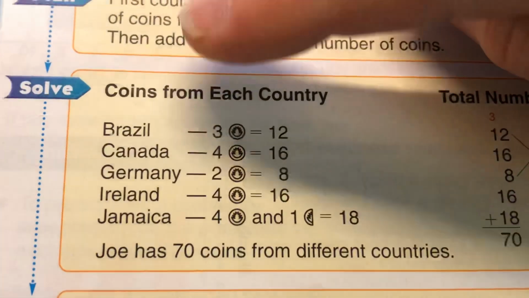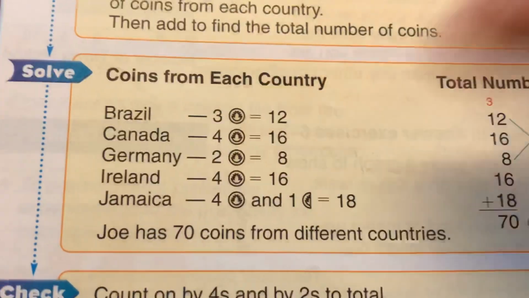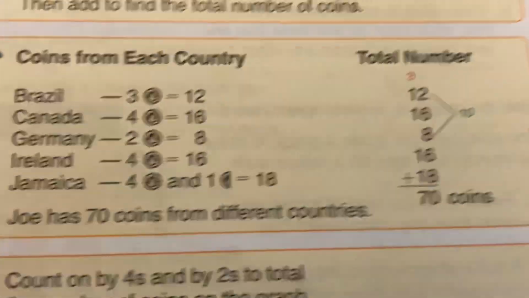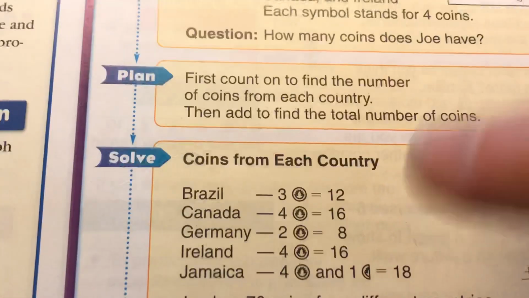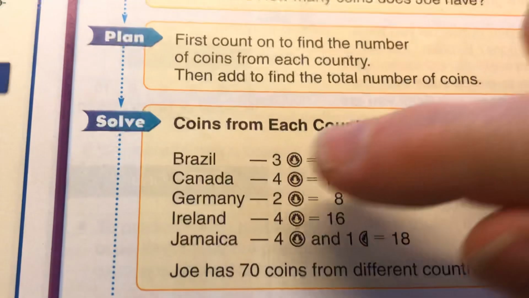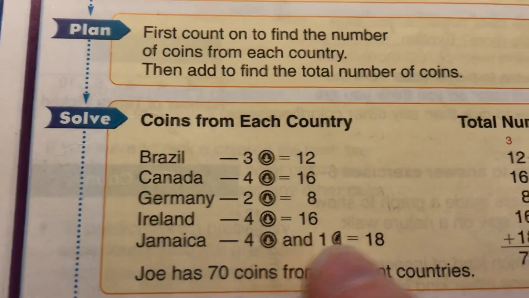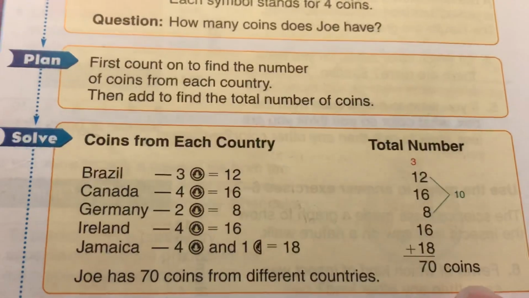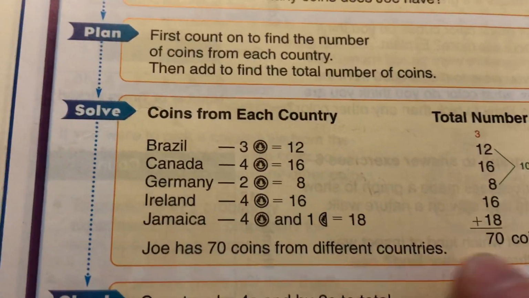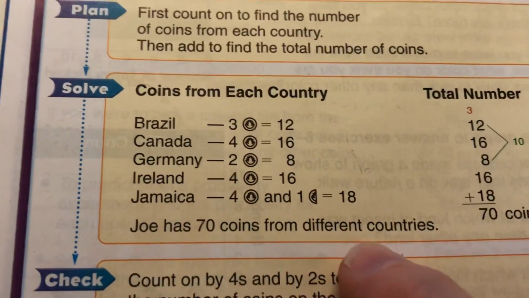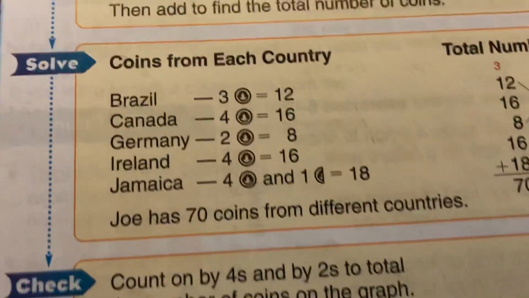But notice what we had to do first. First, we had to multiply each one. And then we could add up all the coins. So we had to read the graph for the information, but then it wasn't just a straightforward answer. We had to first multiply and find out how many total coins for each country. Then I could add all my total coins for each country up to get the total for everybody. And then I put it in a label form here. You can either write it as a sentence or you could just do this with a label. And if you wanted to check, you would start counting on by 4s.